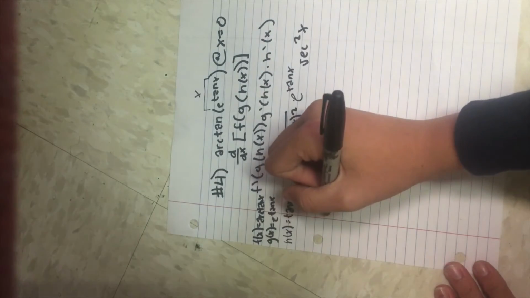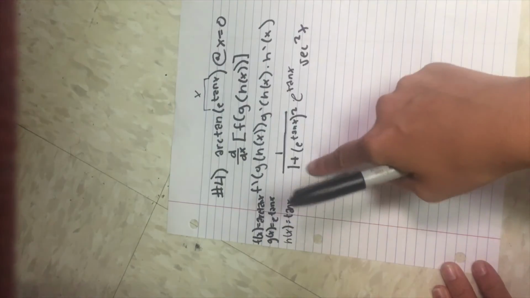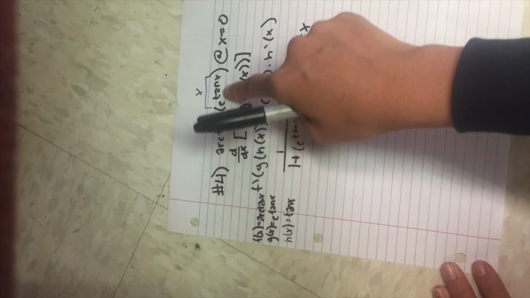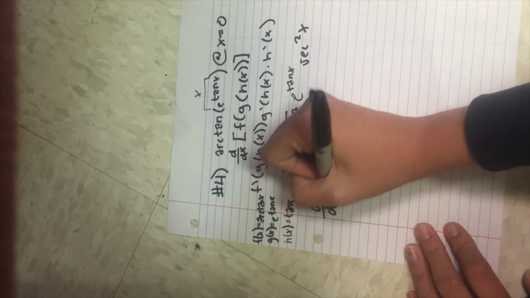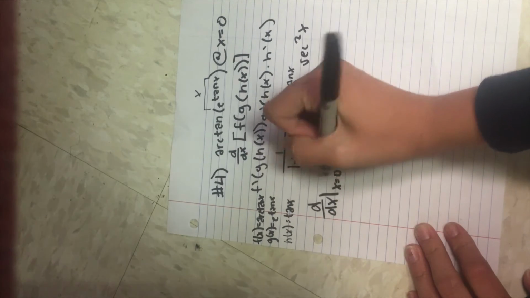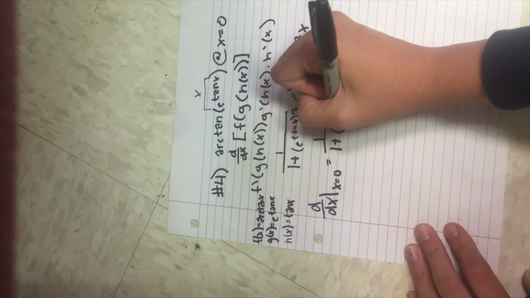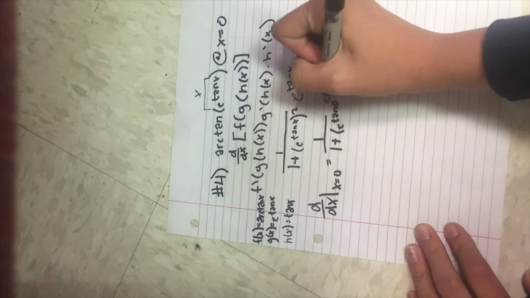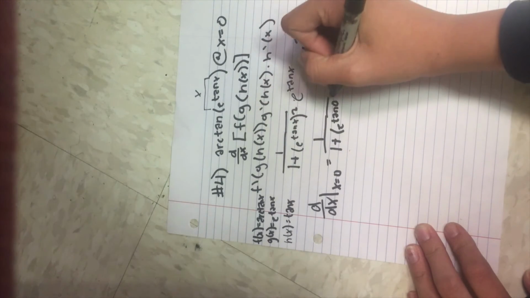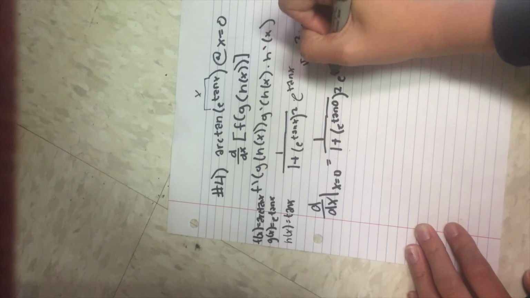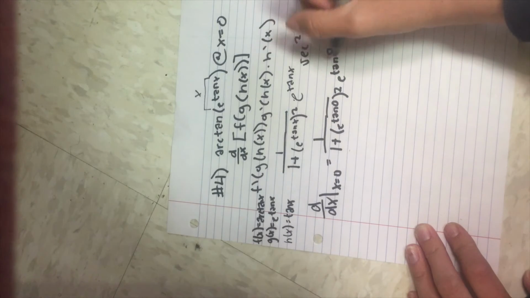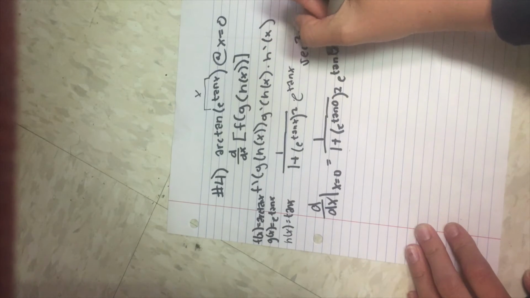So now this is the derivative of arctan of e to the tan x. Now we're going to find it more specifically at this point, x equals 0. So d dx at x equals 0 equals 1 over 1 plus e to the tan 0, squared, times e to the tan 0, times secant squared of 0. I'm basically just plugging 0 into all our x's.